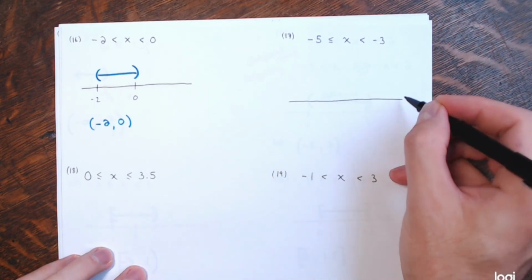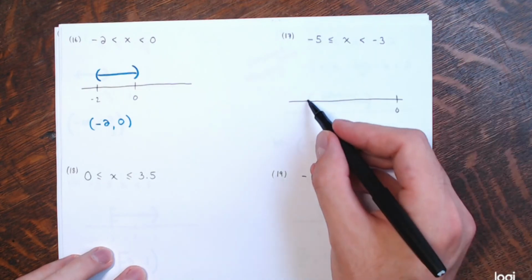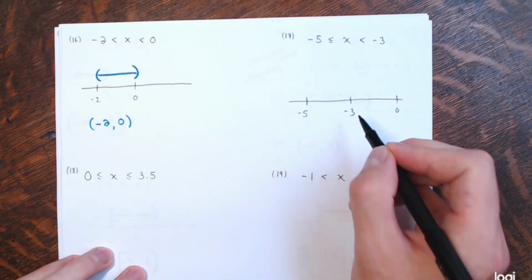Example 17. Let's put 0 over here. We've got -5 and -3 mentioned, right? And -5 should be to the left of -3.